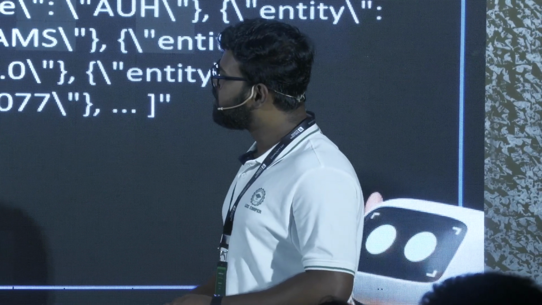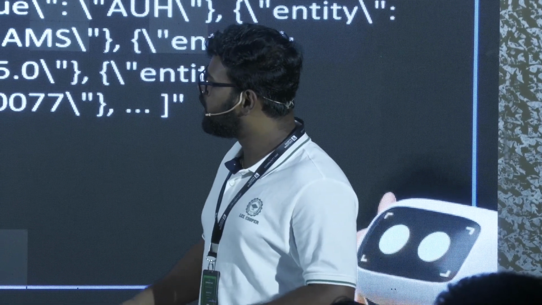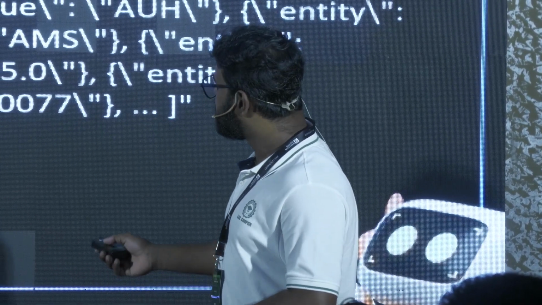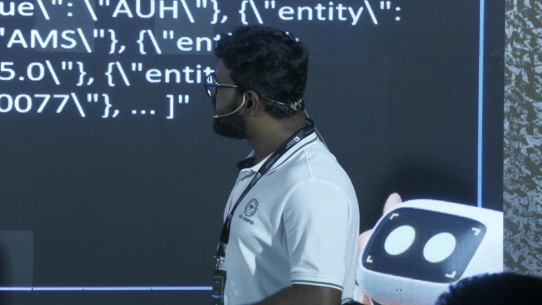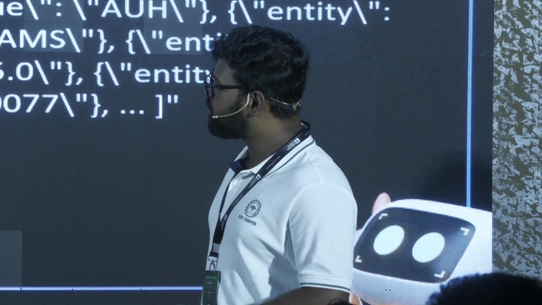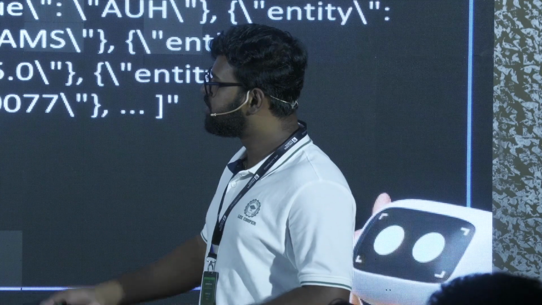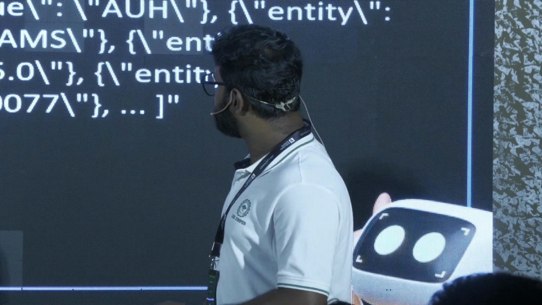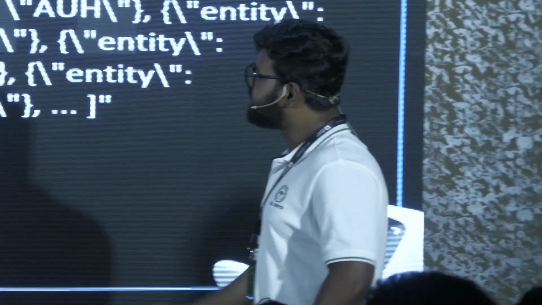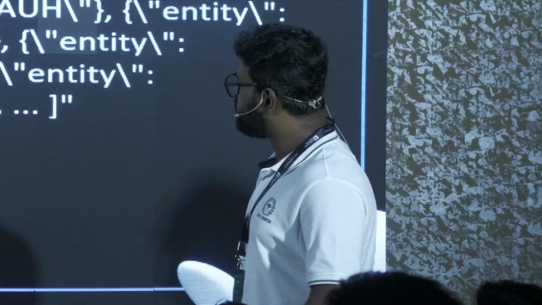This is done with the help of prompts. We tune the prompts in order to get the expected output, and the input for the LLM is the prompt plus the email context. And we expect JSON as output, which is a generative thing.